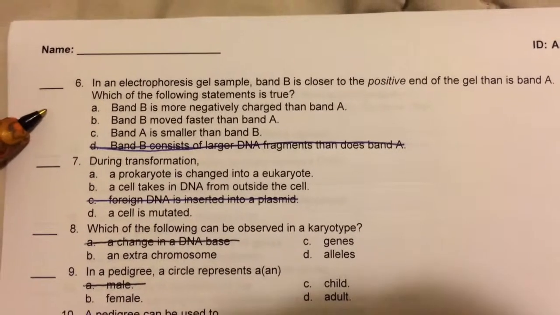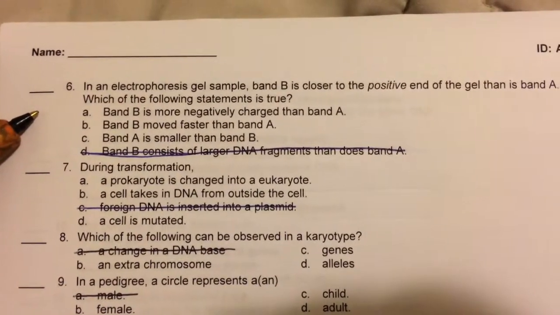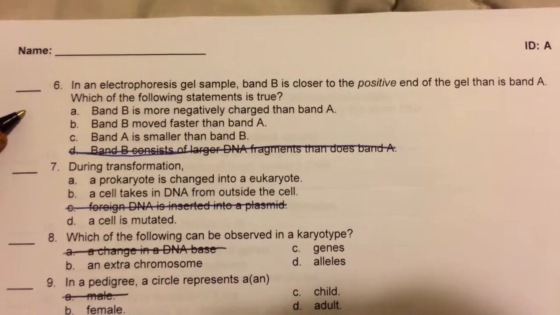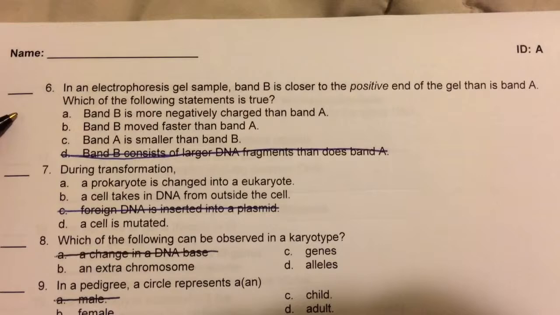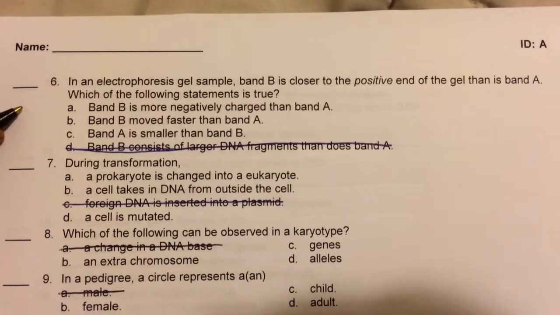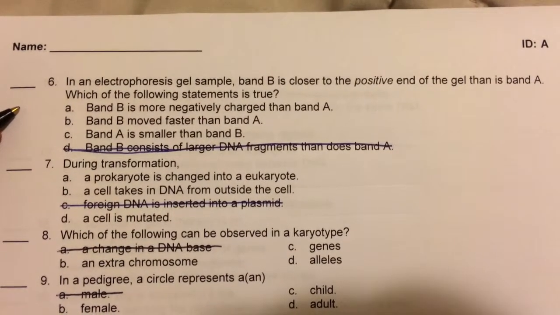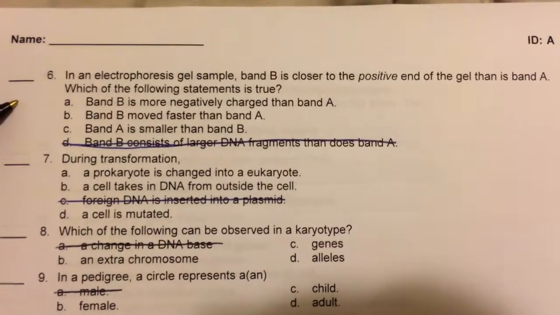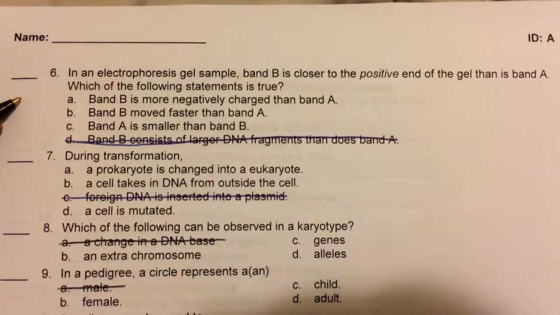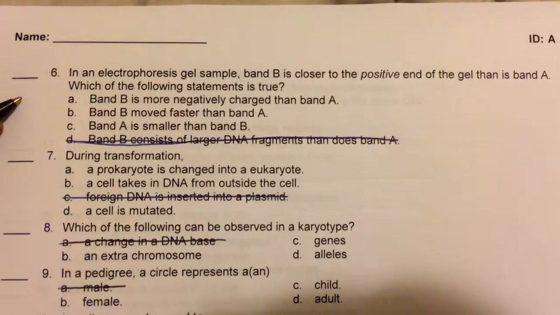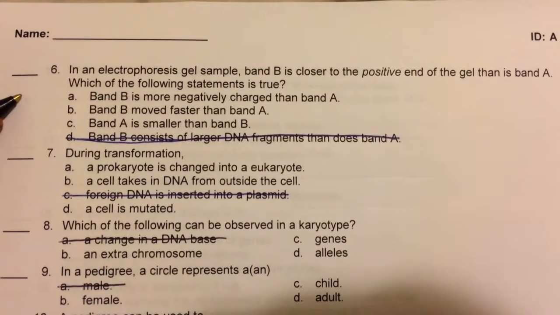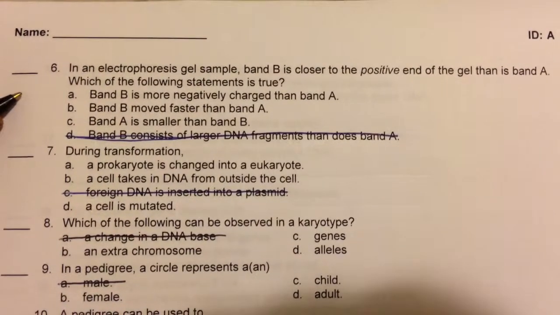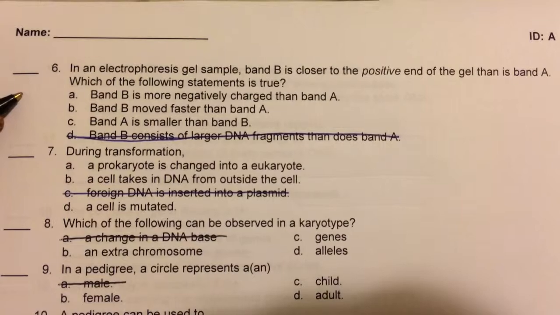Number 6, in an electrophoresis gel sample, band B is closer to the positive end of the gel than band A. Which of the following statements is true? A, band B is more negatively charged than band A. B, band B moved faster than band A. Or C, band A is smaller than band B.